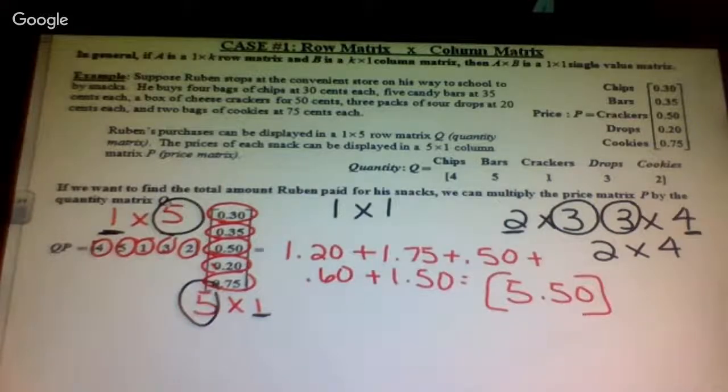Oh. Okay. So what you just figured out, if I buy 4 chips for 30 cents, 5 bars for 35 cents, 1 cracker for 50 cents, 3 drops for 20 cents, and 2 cookies for 75 cents, you've spent a total of $5.50. That's what you just figured out using a matrix. Question. So basically, okay, gotcha. Good? Yeah, I know what you're doing.